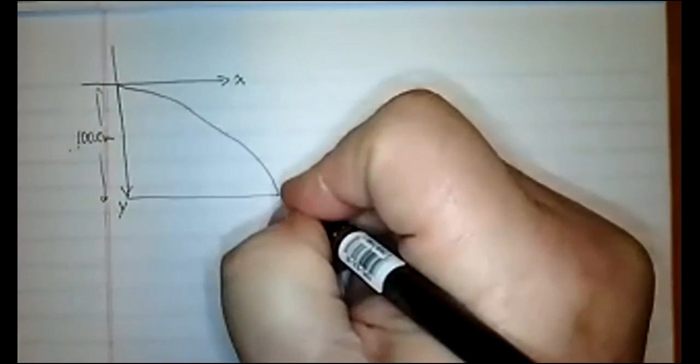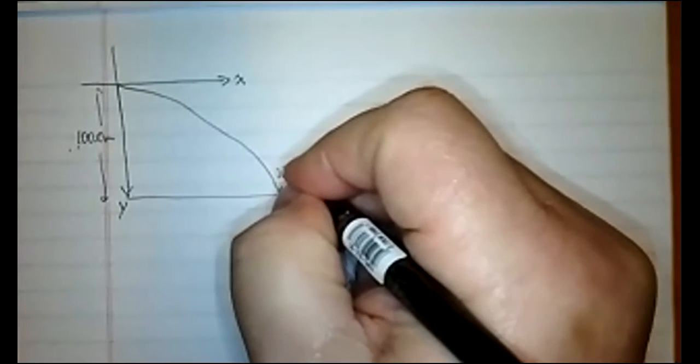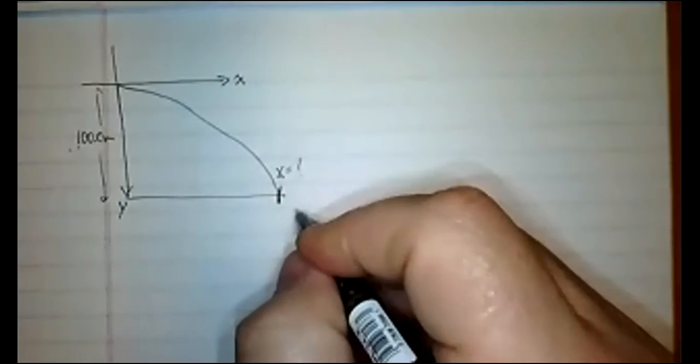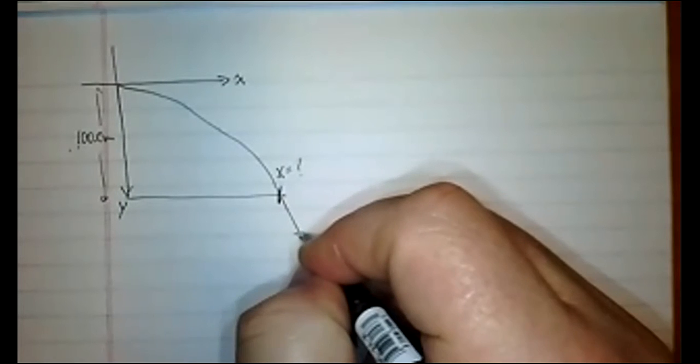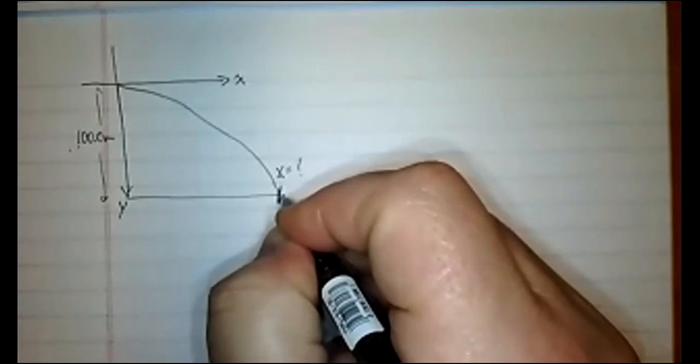And I'm actually going to call that the final y position. So from here to here is the 100 meters. Now it's going to fire and land like this, and I'm calling this distance right here x equals question mark. And this is my final velocity v, and I'm going to find out what this angle phi is right there.